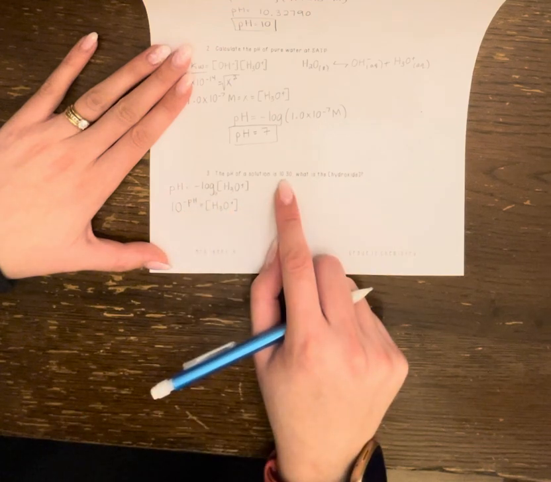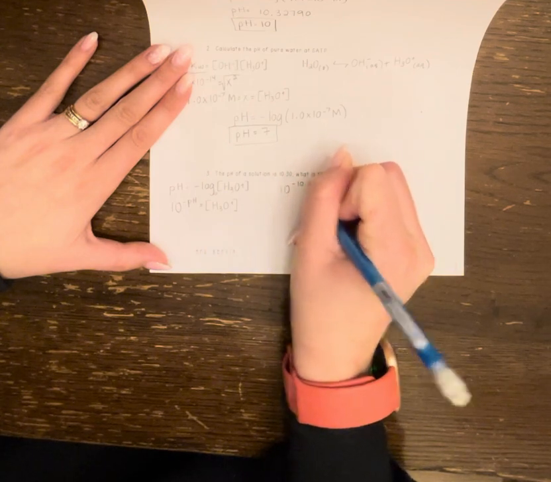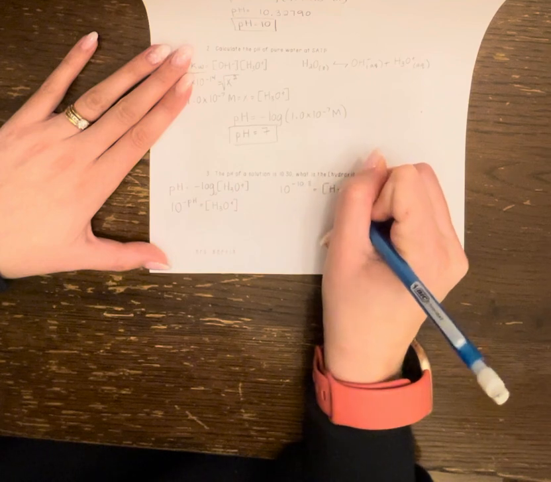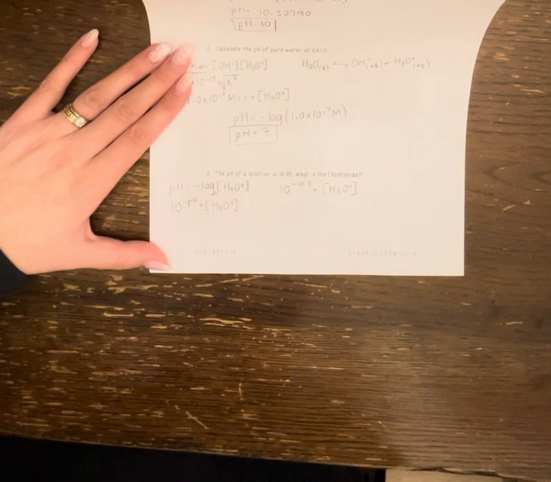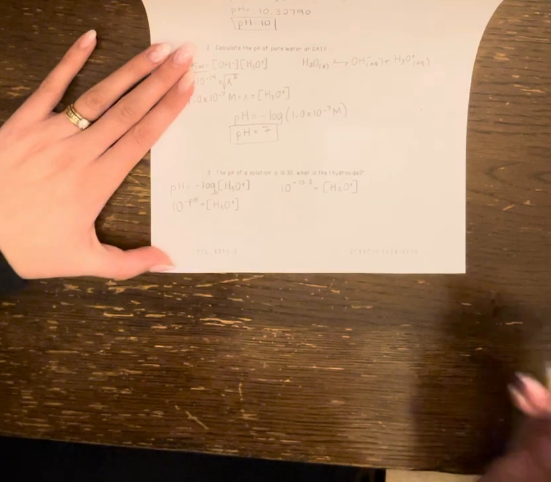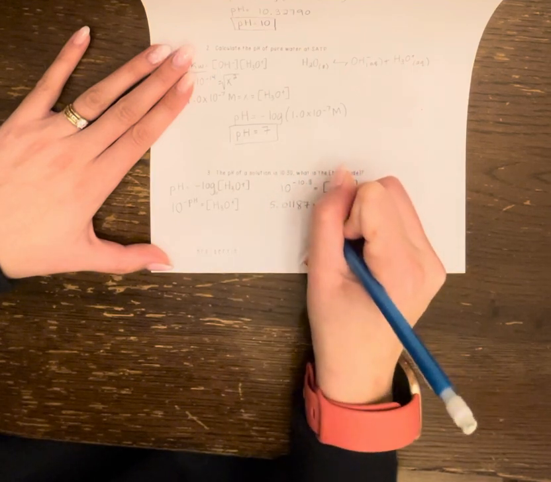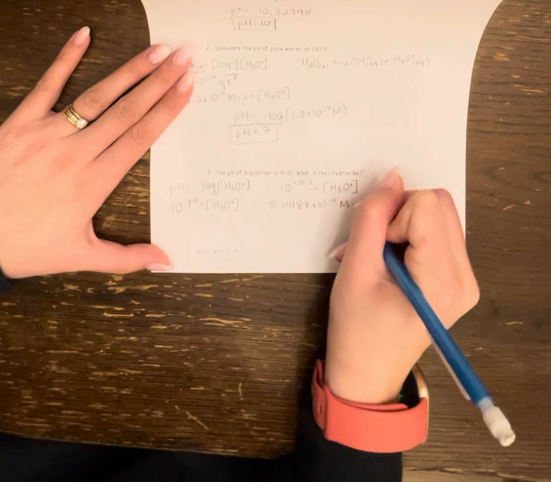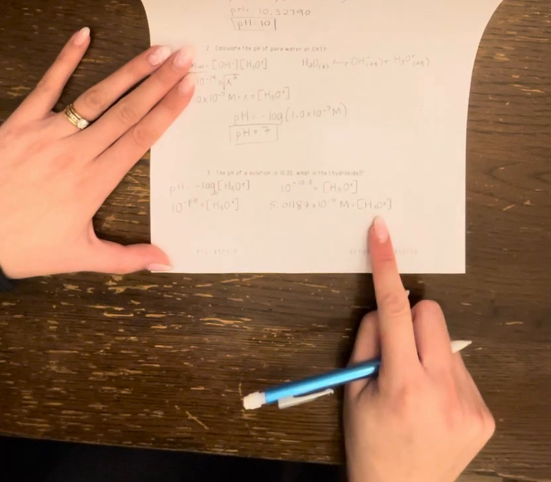So if the pH of a solution is 10.3, 10 to the power of negative 10.3 equals our hydronium ion concentration. 10 to the power of negative 10.3 is 5.01187 times 10 to the negative 11 molar. So we've found our hydronium ion concentration.